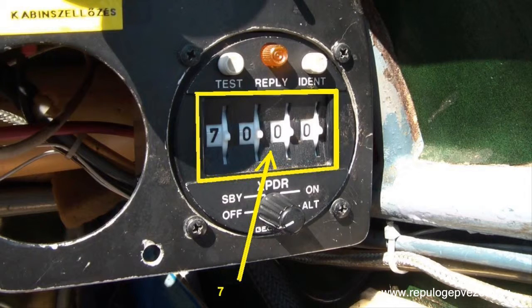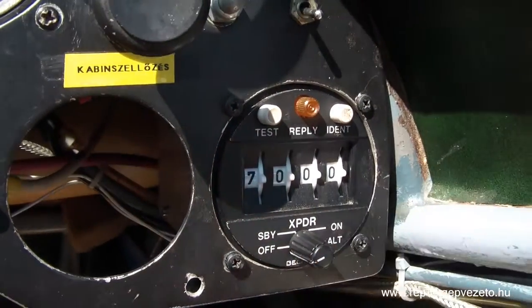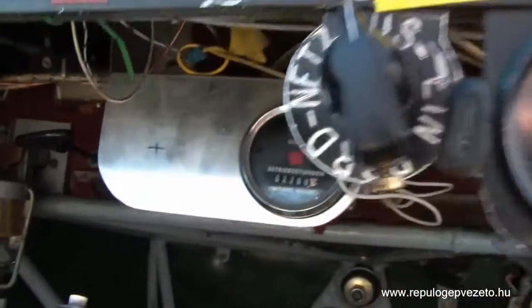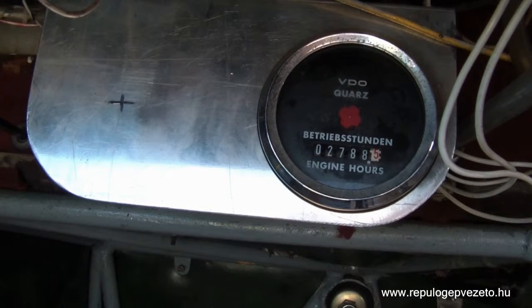Usually 7000 is set, but if we are already in the air, we can ask the Flight Information Center for a unique transponder code. If we receive it, we have to set it and we are identified during our flight. After we have landed, we must restore the 7000. Okay, before we start up the engine, we need to write down the engine tachometer reading.